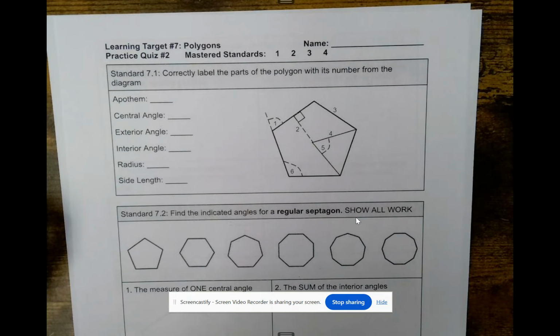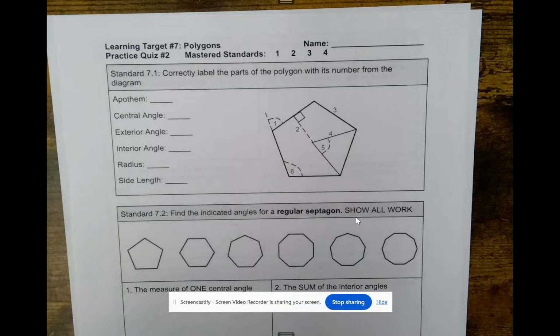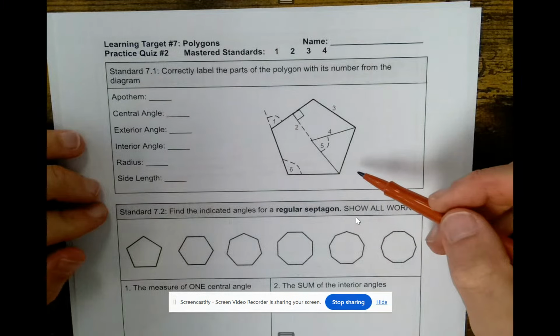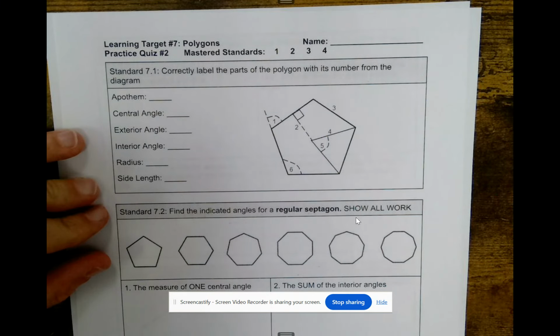All right, we are here to do a walkthrough of practice quiz number 2 for LT7 polygons. Starting at the top, we're going to label our parts of this polygon. This is a pentagon, 5 sides. So, starting with the apothem.